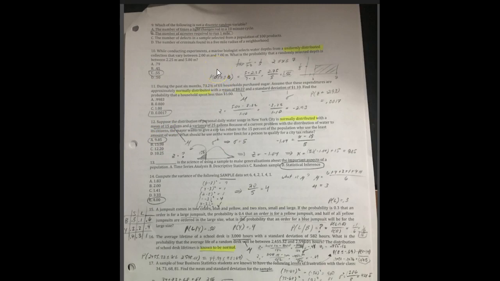Okay, and on to number 13. Blank is the science of using a sample to make generalizations about the important aspects of a population. Time series analysis, descriptive statistics, random sample, or statistical inference. And just based on your definitions, if you know your definitions, it's statistical inference, right?